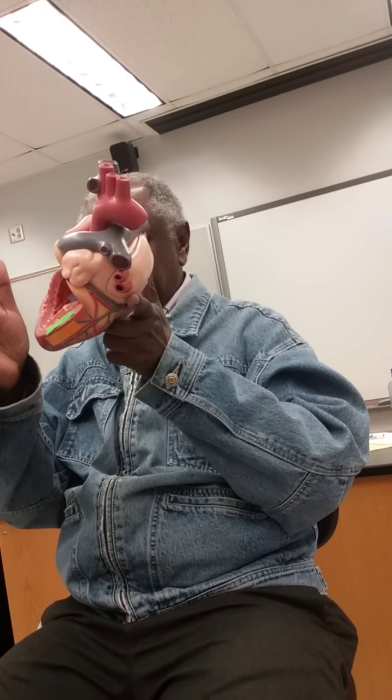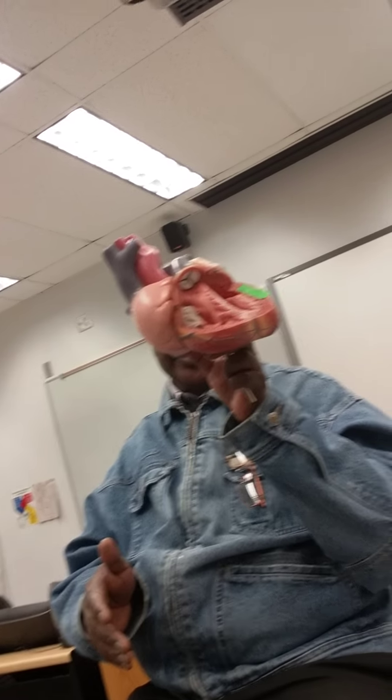If the label is on any one of those three places, the question is going to straightforwardly say name or identify the layer labeled with the orange, green, or blue. When it says layer, you are talking about the heart wall layers.